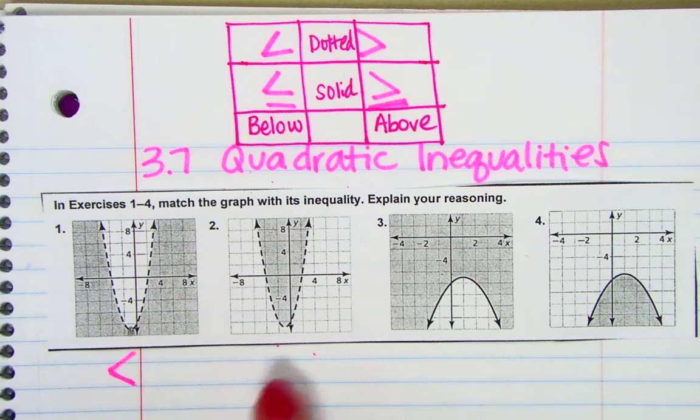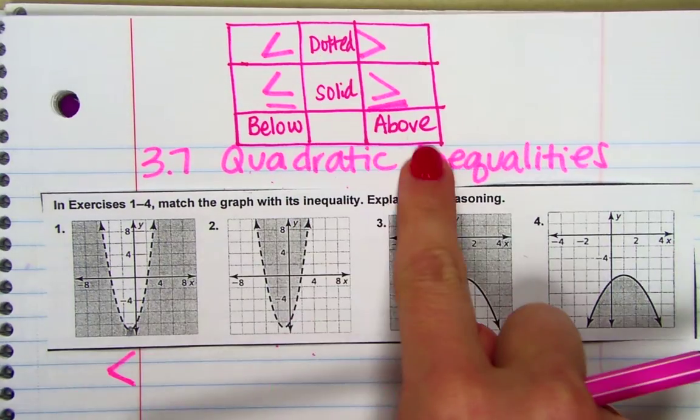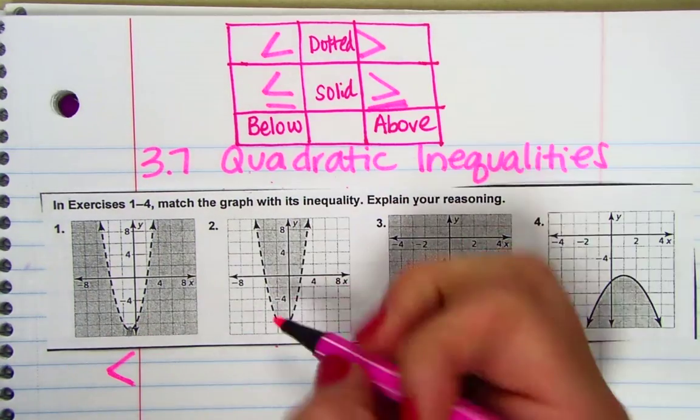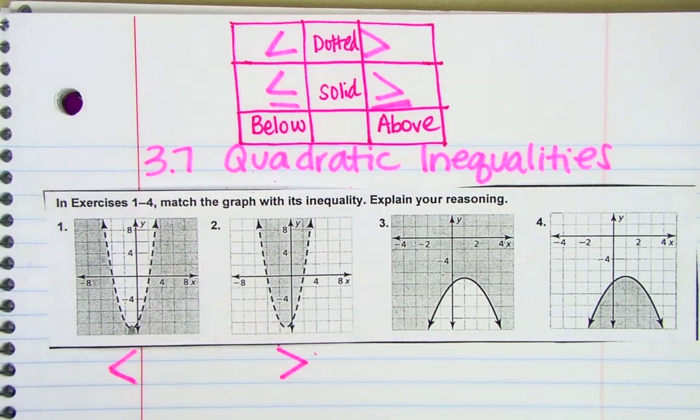What about number 2? What's the difference on number 2? It's shaded above, right? Still dotted, but shaded above, so that would be greater than.